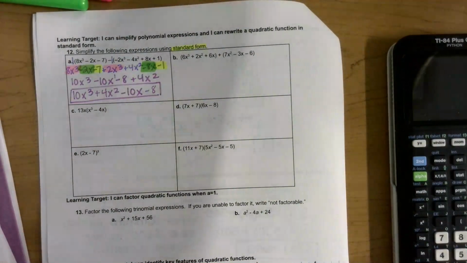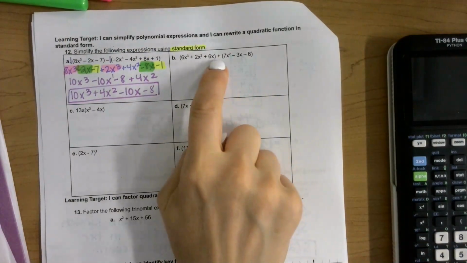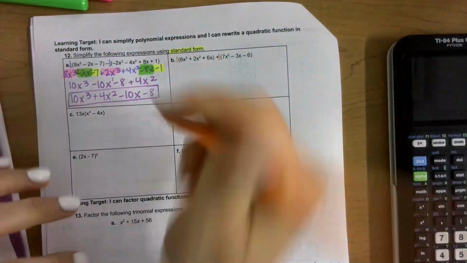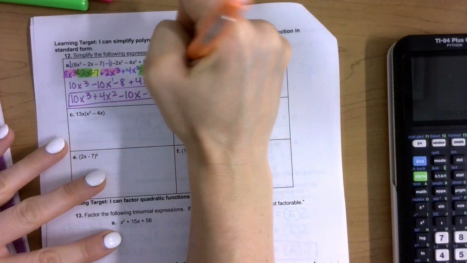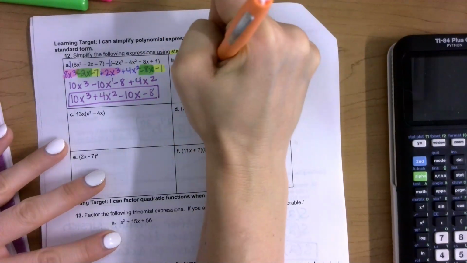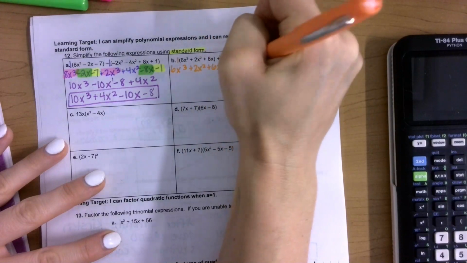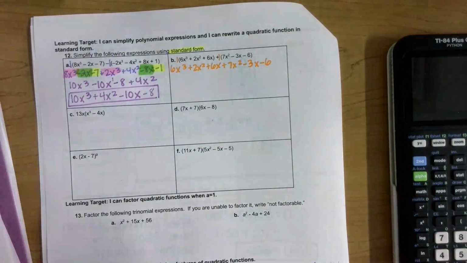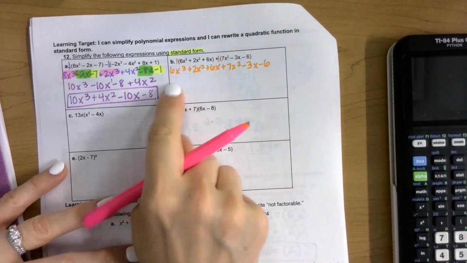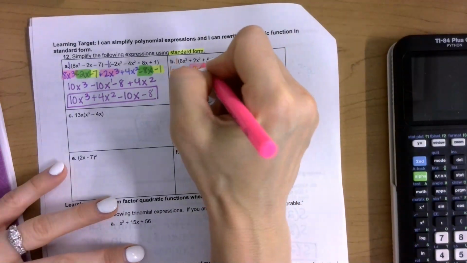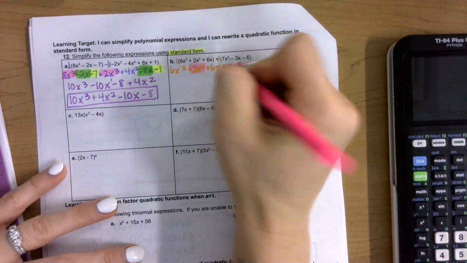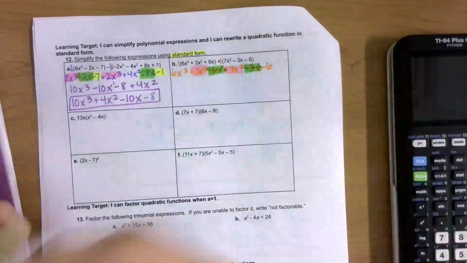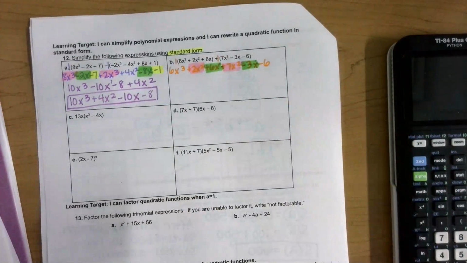All right, for the next one, B, now we're adding. So again, put that invisible 1 in front of our parentheses. They're both positive 1, so everything stays the same. So now we're going to get rid of our parentheses and just rewrite everything. All right, then let's combine like terms. 6x cubed, I don't see anything else with 6x cubed. 2x squared and 7x squared. 6x and negative 3x. And then negative 6 is on its own.